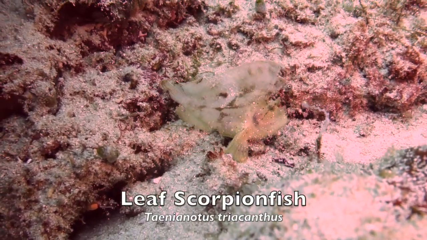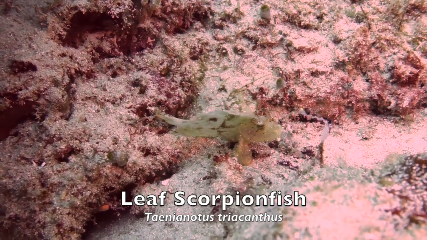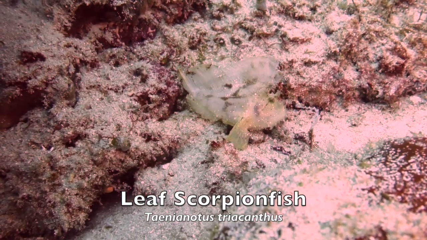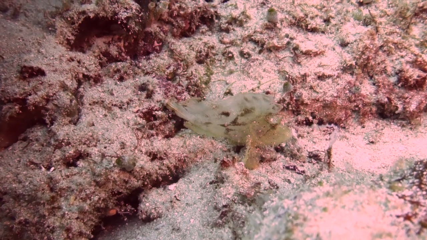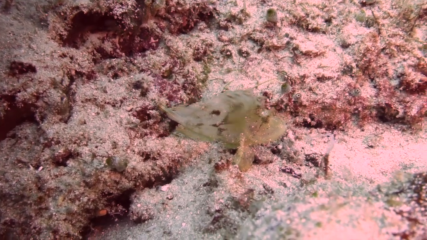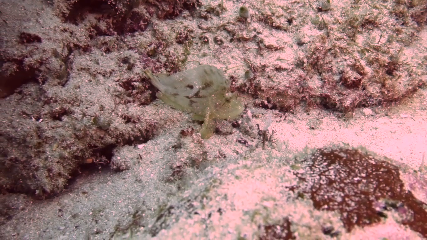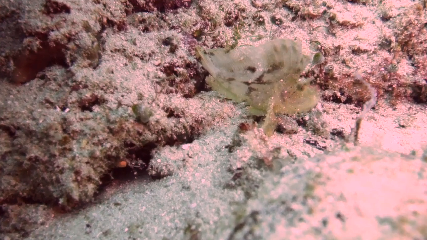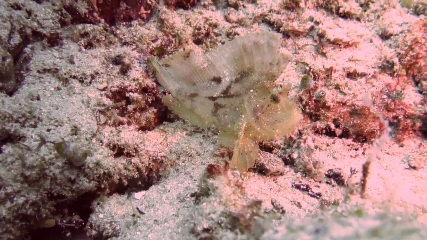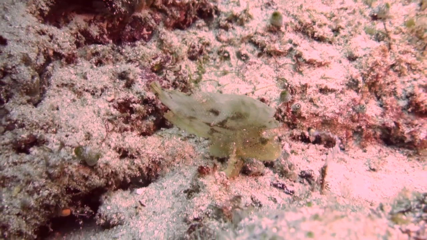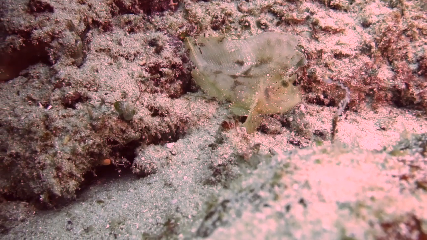Taenianotus is a monotypic genus of the marine ray-finned fish belonging to the family Scorpionidae, the scorpionfishes. The leaf scorpionfish is about 10 centimeters or 3.9 inches long, fully grown. Their color varies from green, red, pink, brown, ochre, and yellowish to a ghostly white. This fish is almost as flat as a leaf and resembles a leaf in many other ways. Notably, the venom of the leaf scorpionfish is considerably weaker than that of the lionfish, or the scorpionfishes, or the stonefish, which we will look at soon.